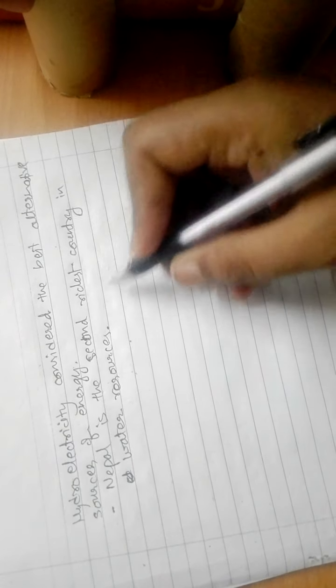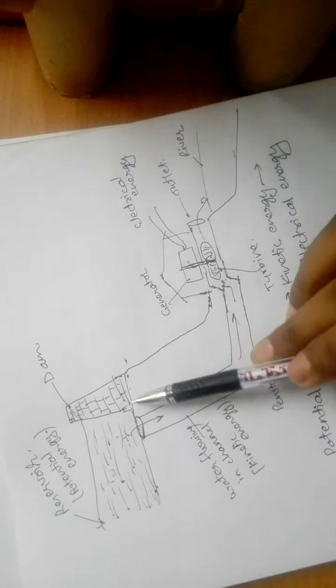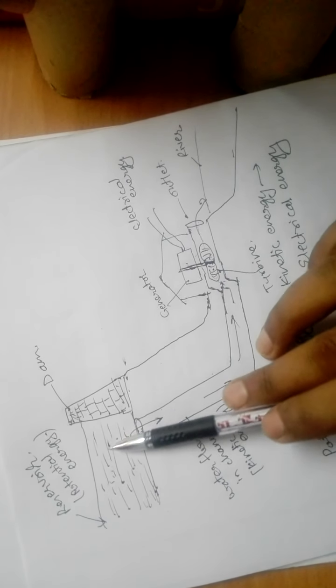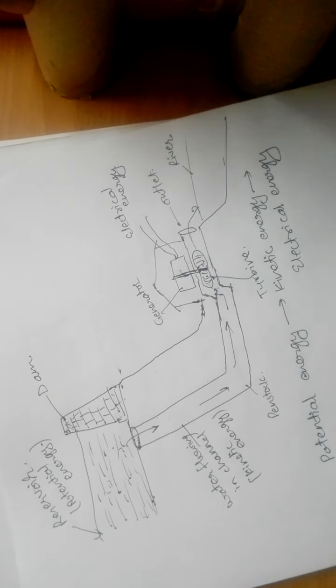Okay, and since they are at high altitude, just as we discussed, it is preferable for a dam to be constructed at high altitude so that water contains the maximum amount of potential energy. That's why in Nepal most of the rivers are flowing at high altitude. This is one of the advantages.